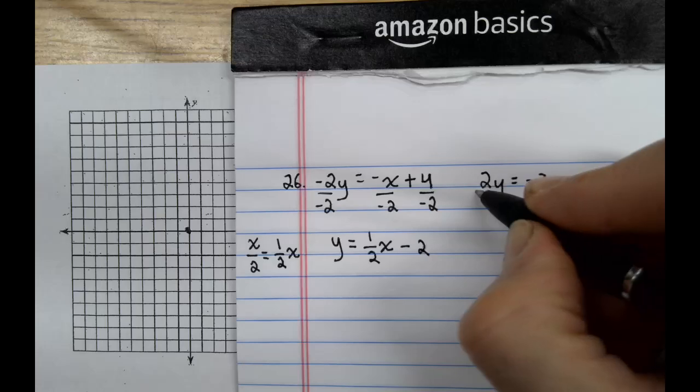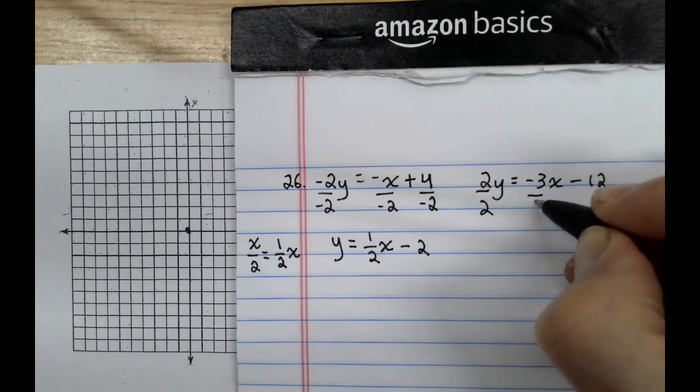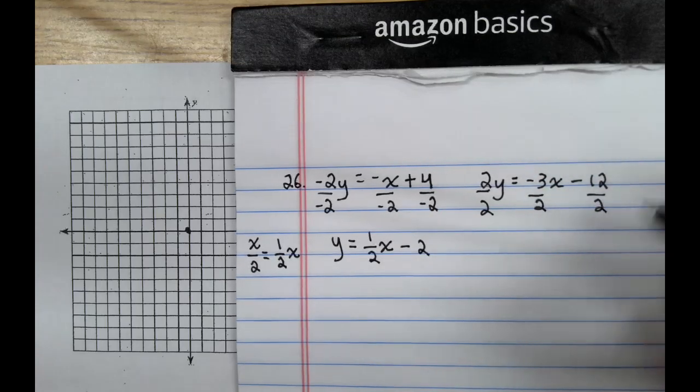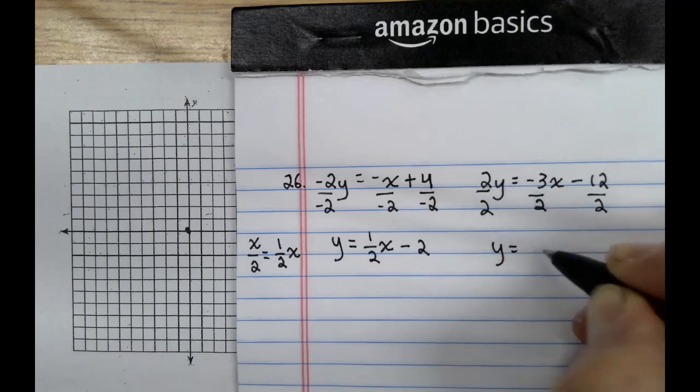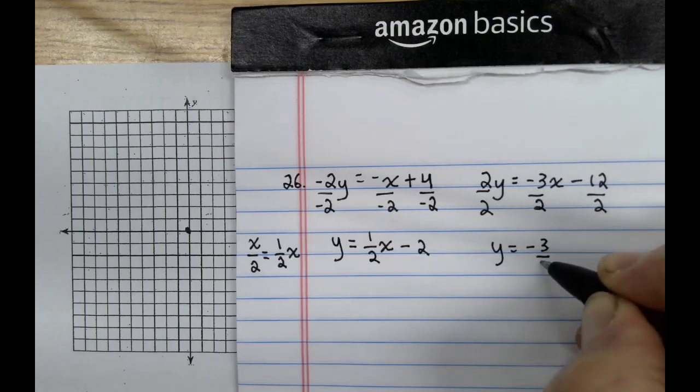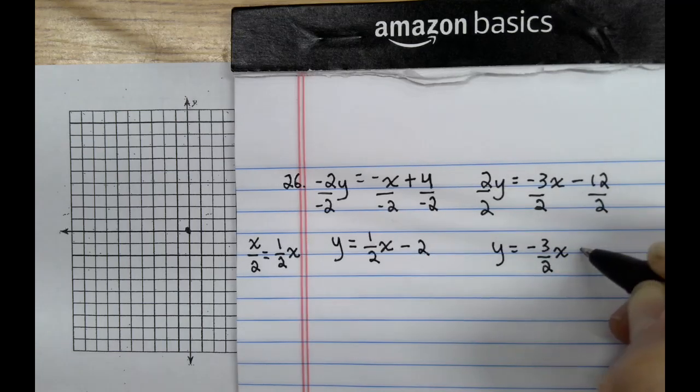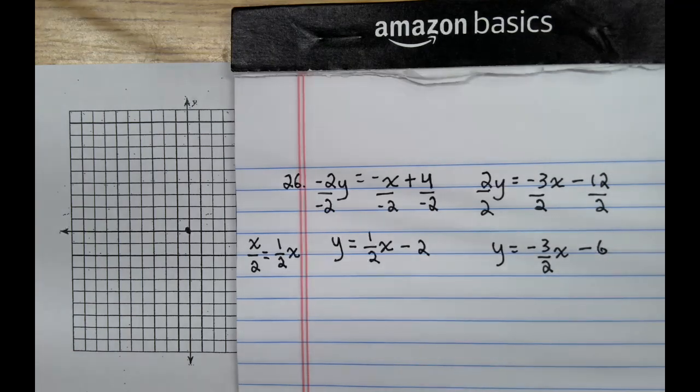Same thing over here, divide everything by 2. And now we're going to get y equals -3 over 2 x minus 6. All right, so we're ready to graph now.